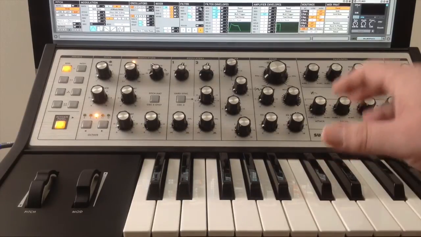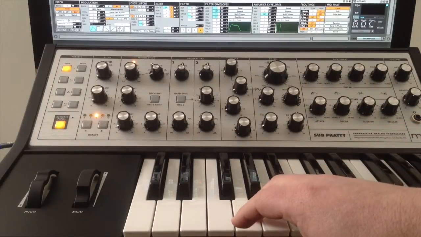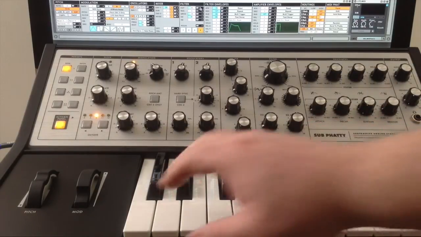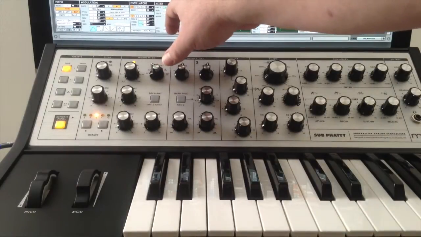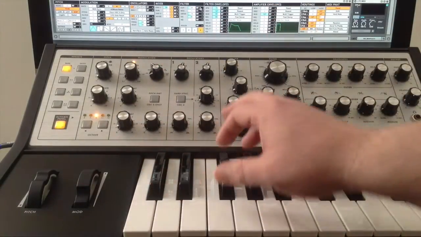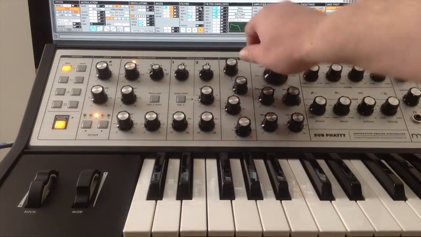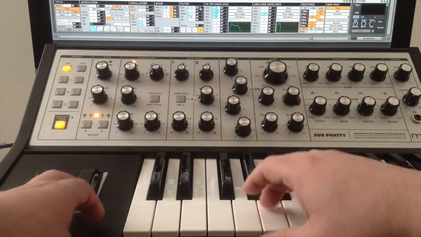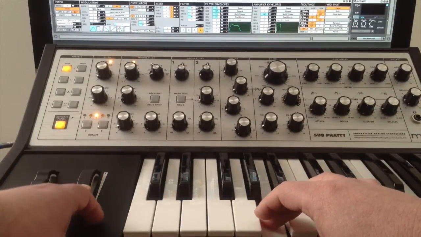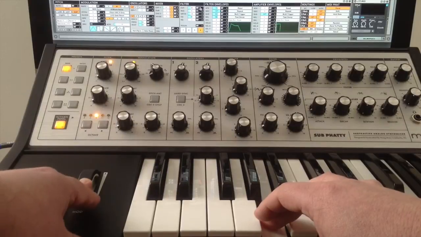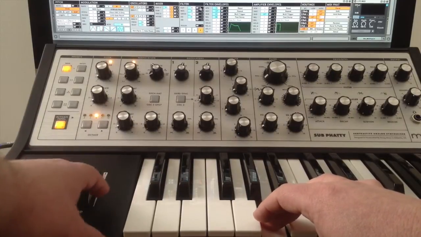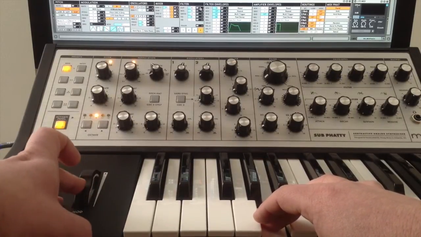Now, for example, I have here oscillator 1 routed to the mod wheel. So this is this knob here. So if I'm playing, I can change the volume of oscillator 1 just by wiggling the mod wheel.